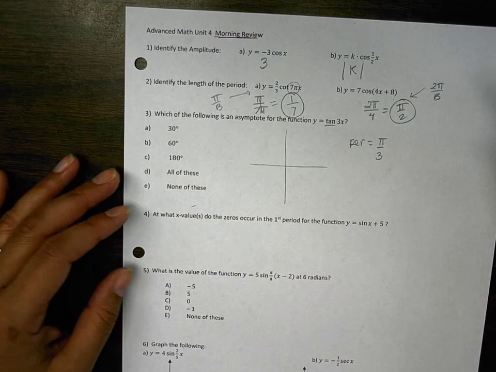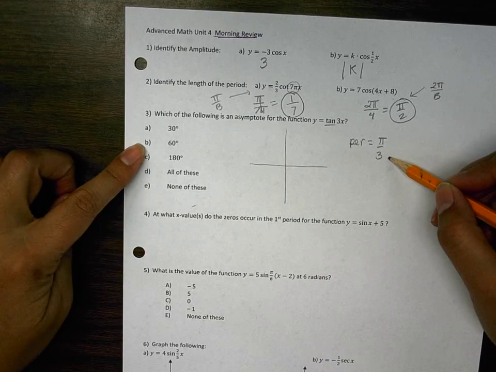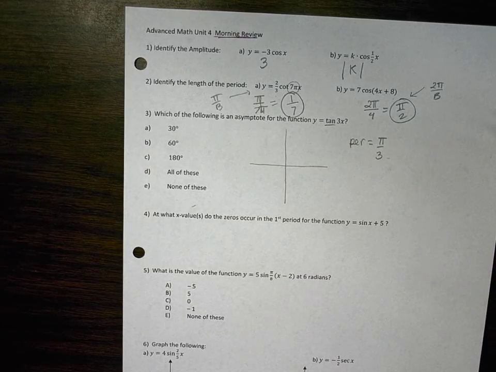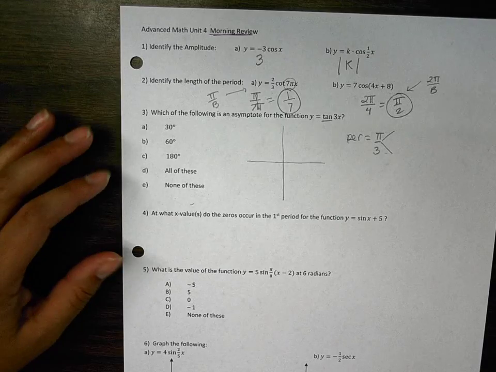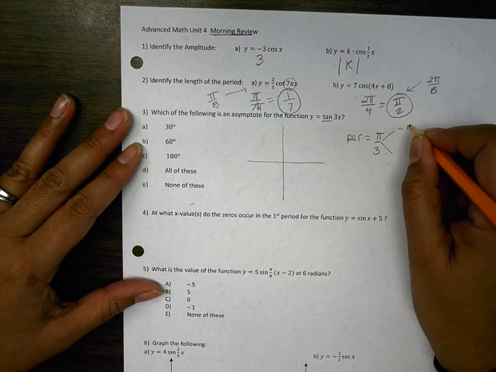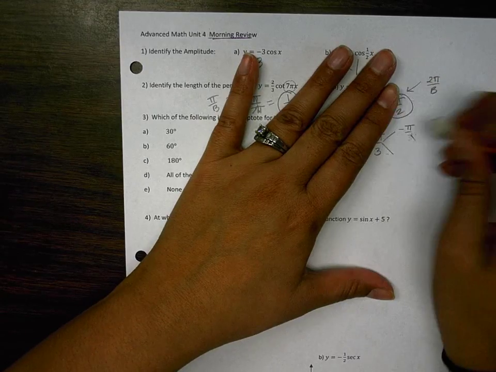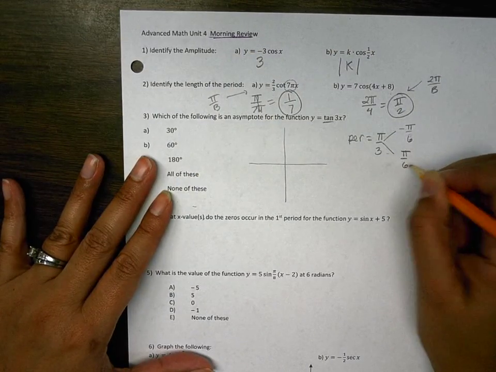Split it. What's a mistake kids make? They find pi over 3 and they say, oh, that's 60, that's the answer. Is pi over 3 one of our asymptotes? No, it's our period length, but it's not necessarily our asymptote. So what do we do with the pi over 3? Cut in half, so we get negative pi over 6. Thank you, going too fast. Negative pi over 6 and positive pi over 6.